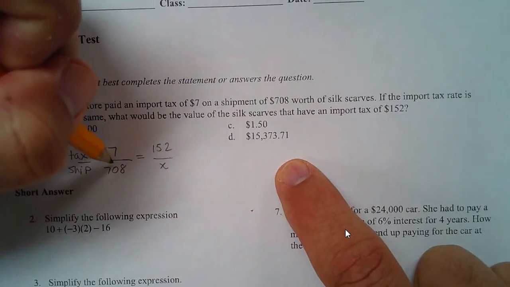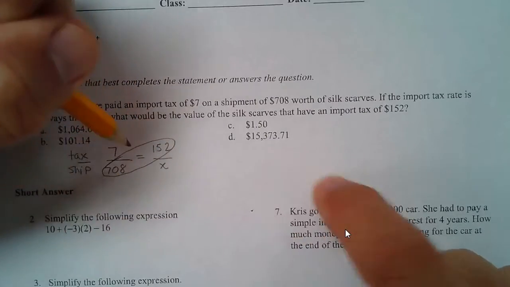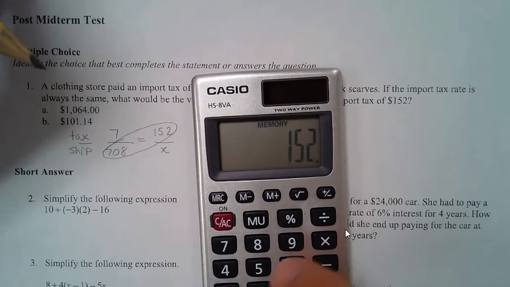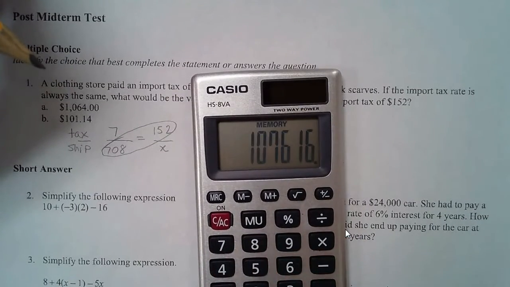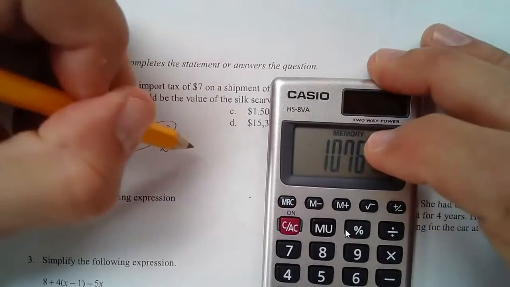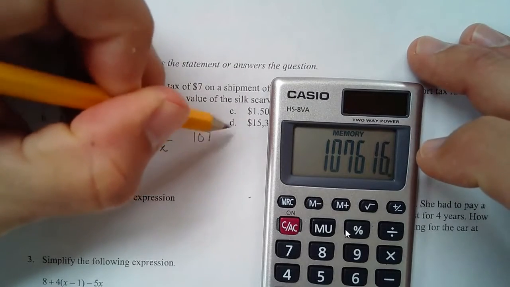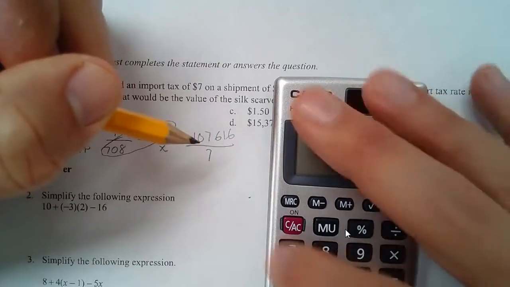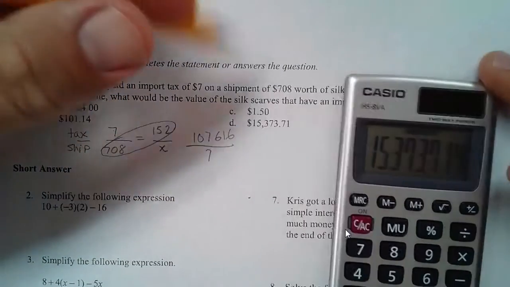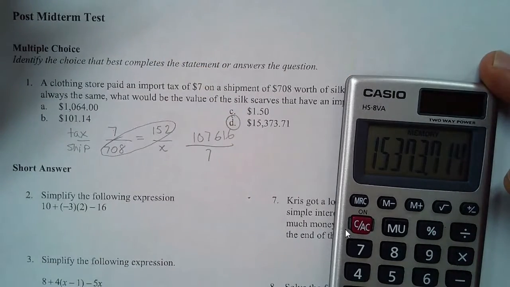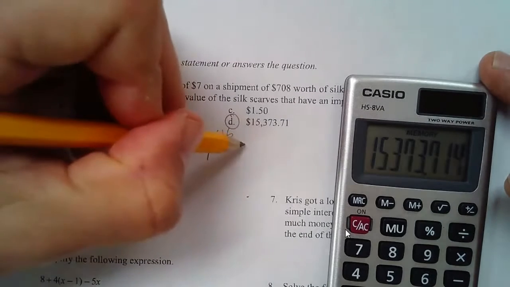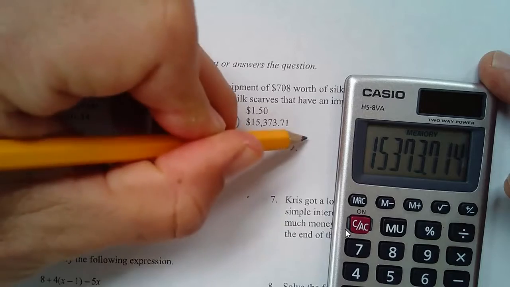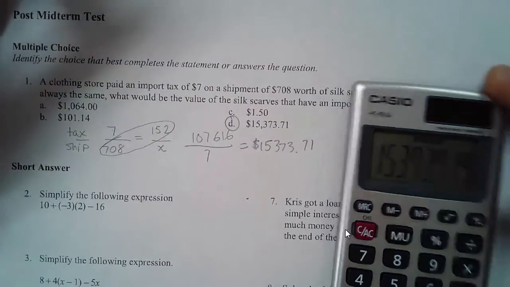And what you do is you cross multiply, 152 times 708. 152 times 708 is that big number, 107,616, divided by the other number, 7. Divided by 7 is that number. Hey, it looks like D. I guess I'll write $15,373.71. There you go. Okay.